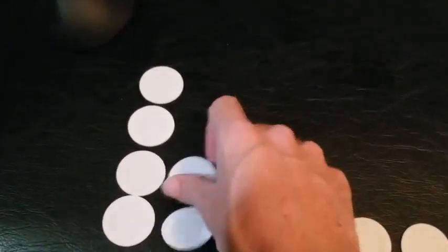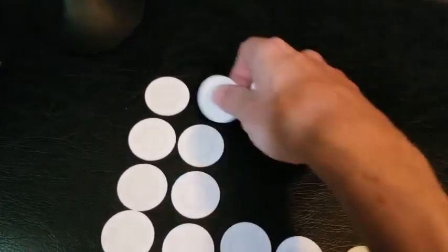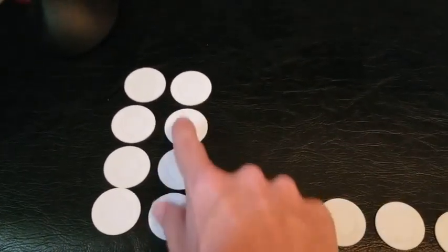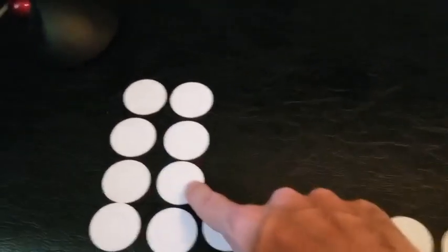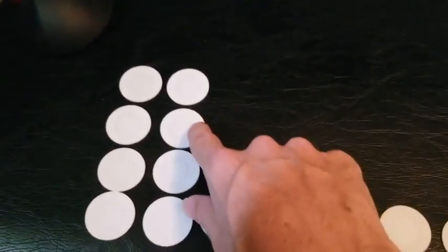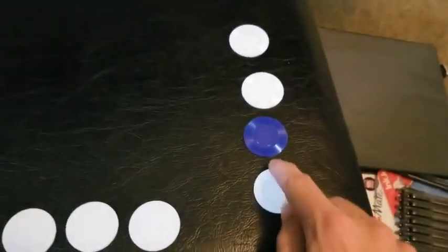Moving to the second chord, the D, F, A, and C. Well, we know that from D to F was 3, from F to A is 4, but how many are from A to C? Well, let's count. A sharp, B, and C. 1, 2, 3.